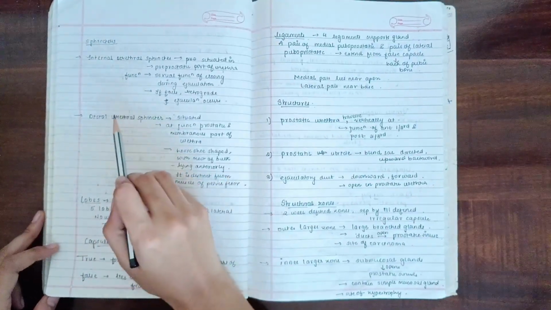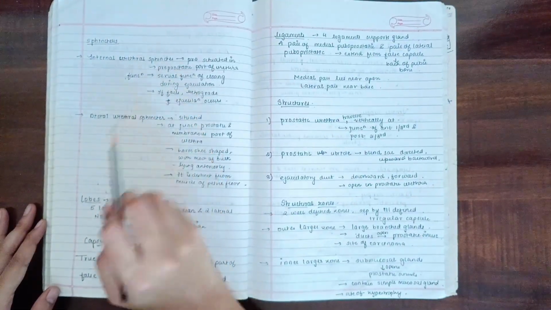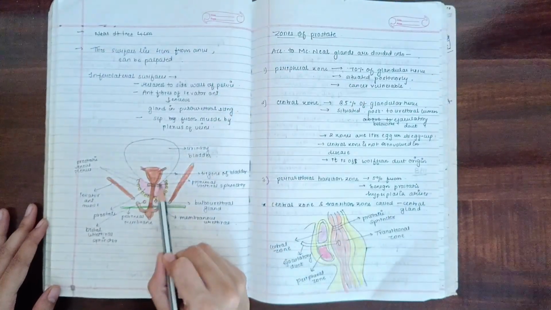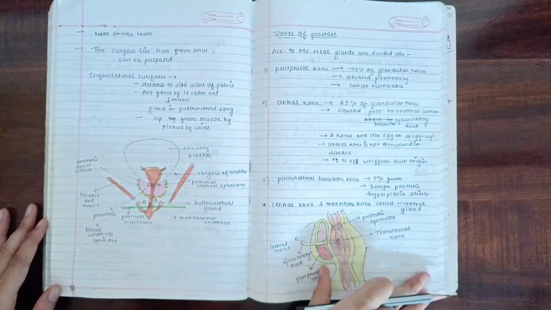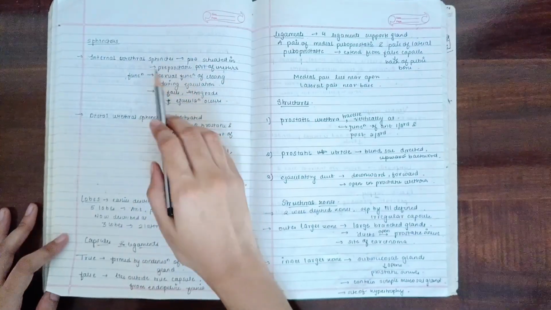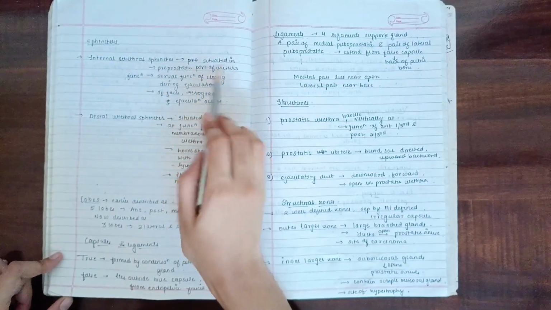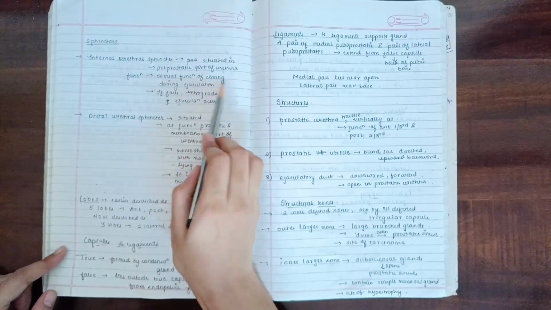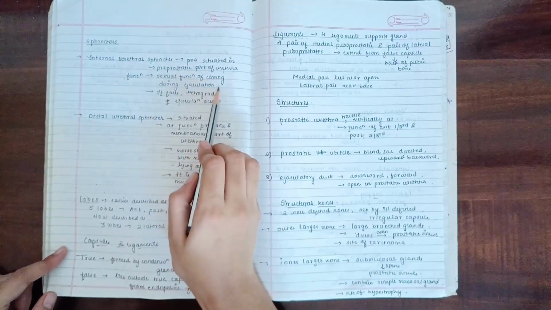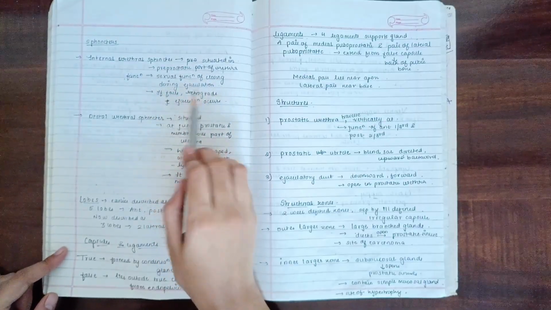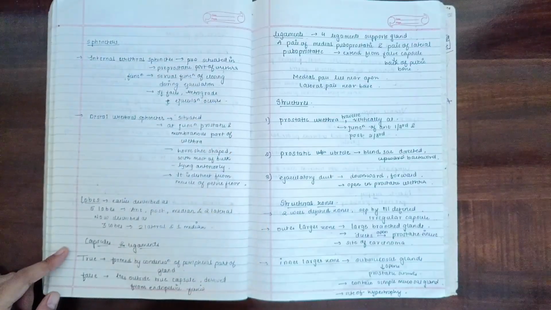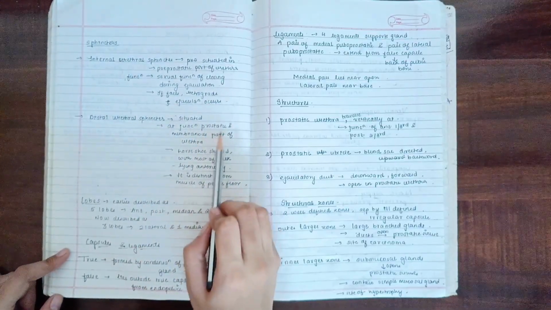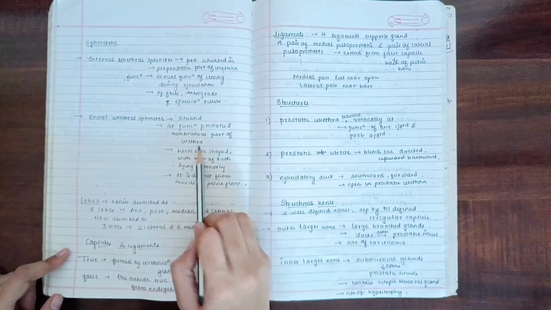Now it has different sphincters: the internal urethral sphincter, or proximal urethral sphincter, and the distal urethral sphincter. The internal urethral sphincter is situated at the pre-prostatic part of the urethra. Its function is closing during ejaculation. If it fails, retrograde ejaculation occurs. The distal urethral sphincter is situated at the junction of the prostatic and membranous part of the urethra.